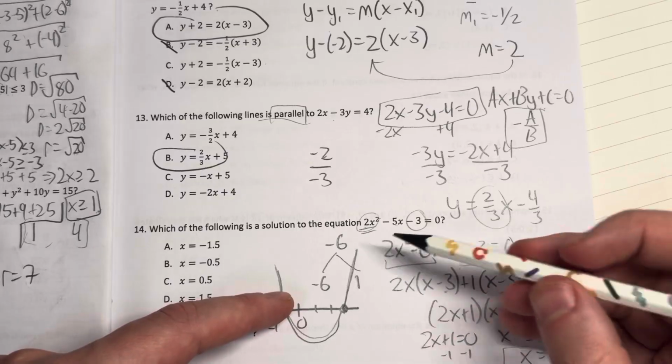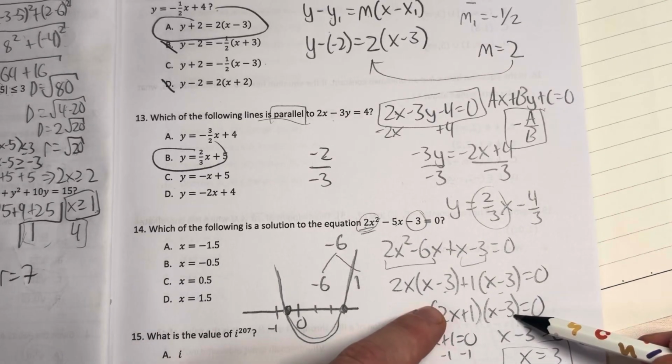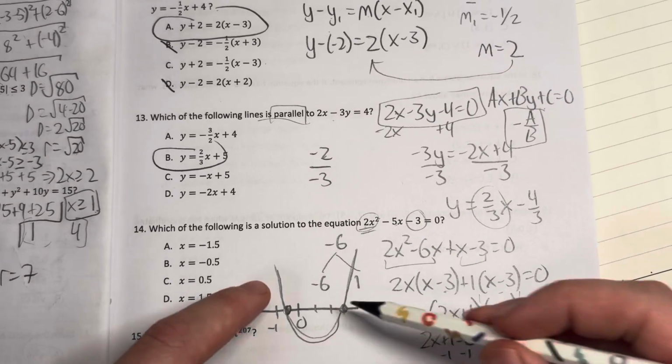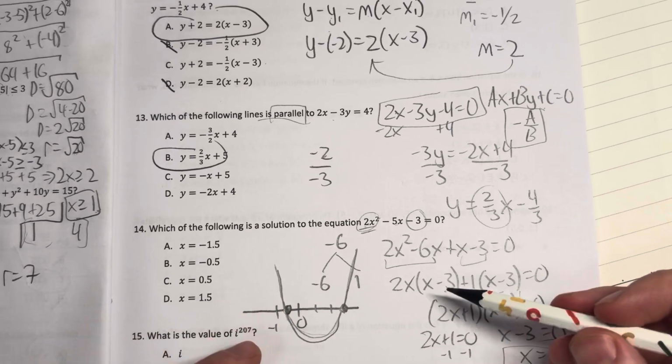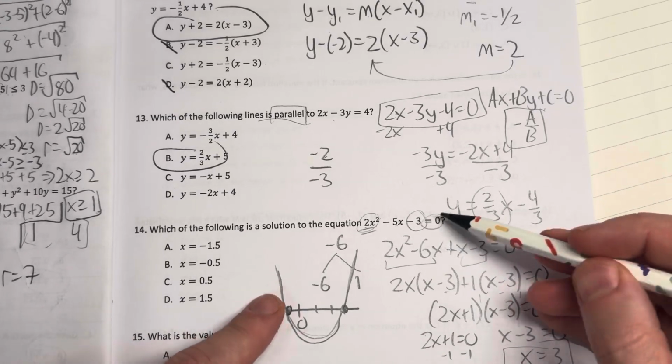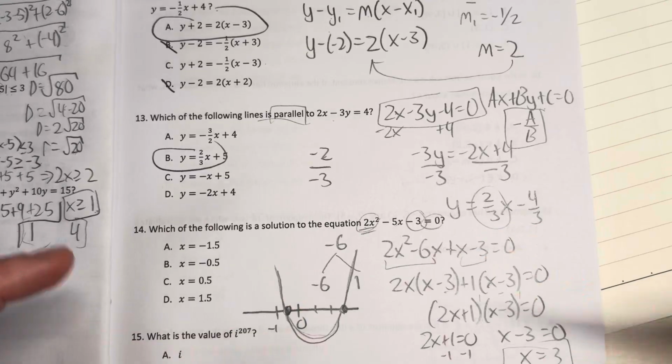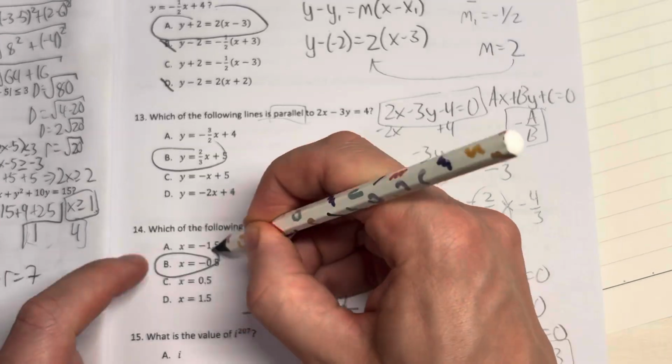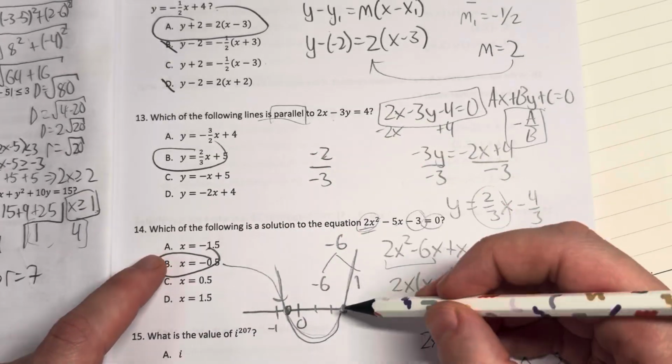Each factor here has multiplicity 1, so it crosses, and there we go. So that was a waste of time because we just want to see where it's equal to 0, but still interesting. So it equals 0 at negative 0.5 and 3.